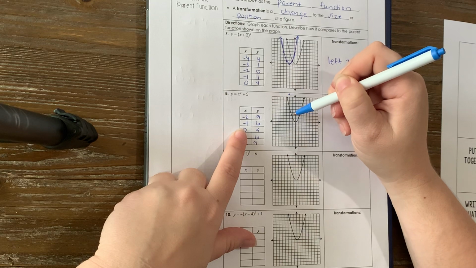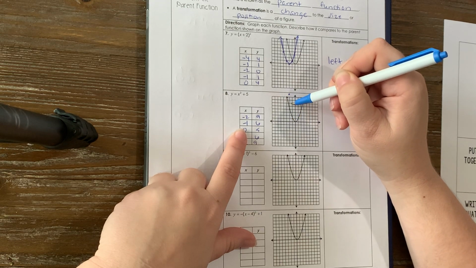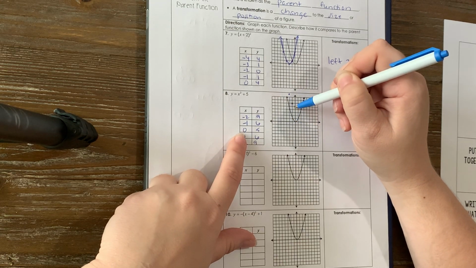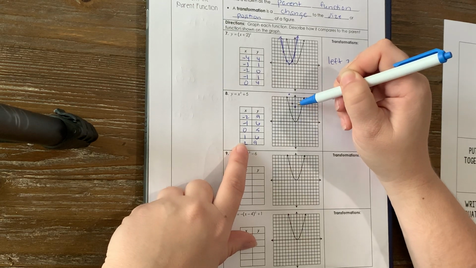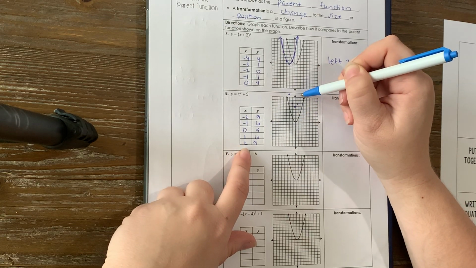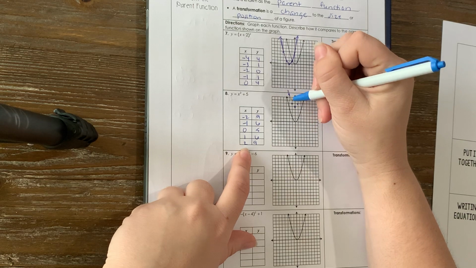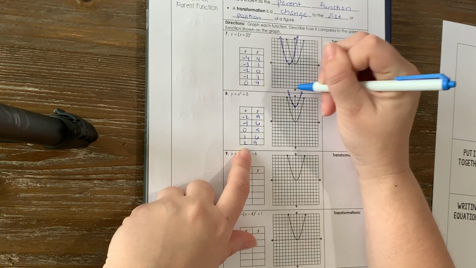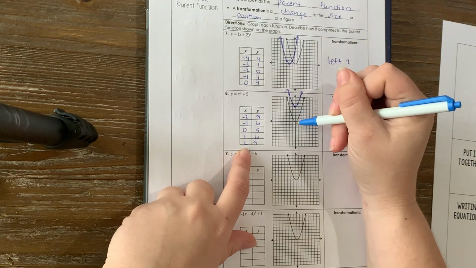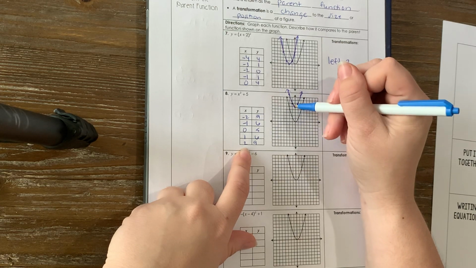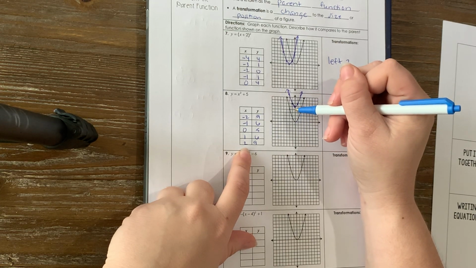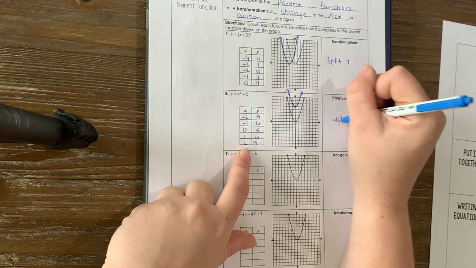Then (-1, 6), (0, 5), (1, 6), and (2, 9) is going to be up there. From the parent function, it shifted upward 1, 2, 3, 4, 5. So it went up 5.